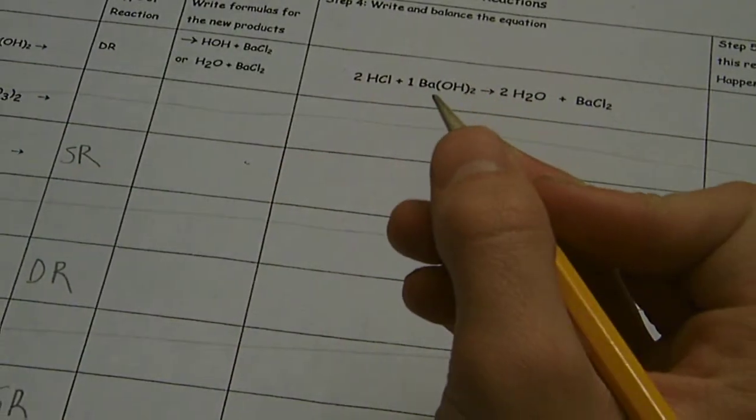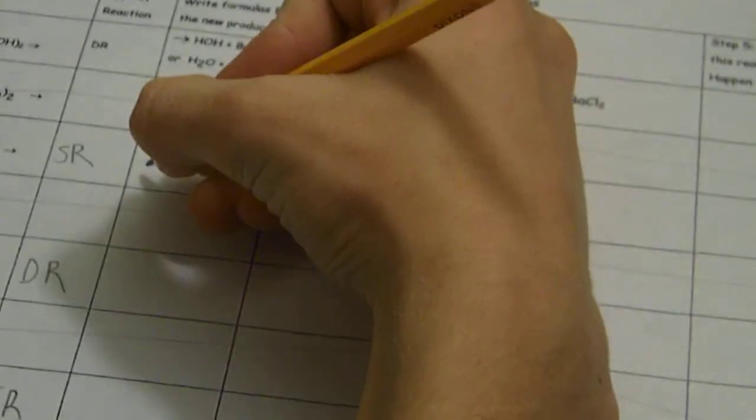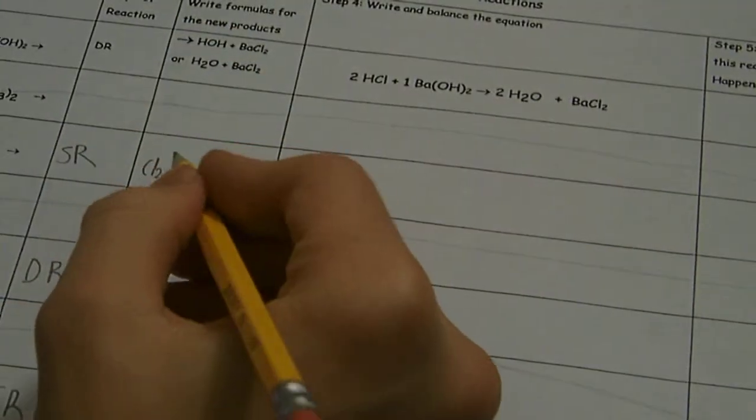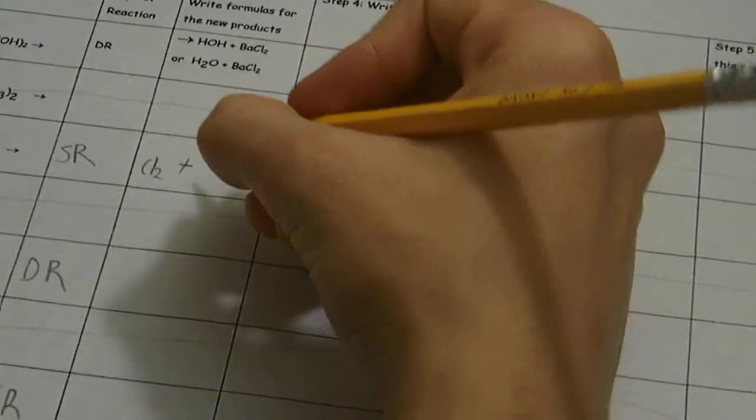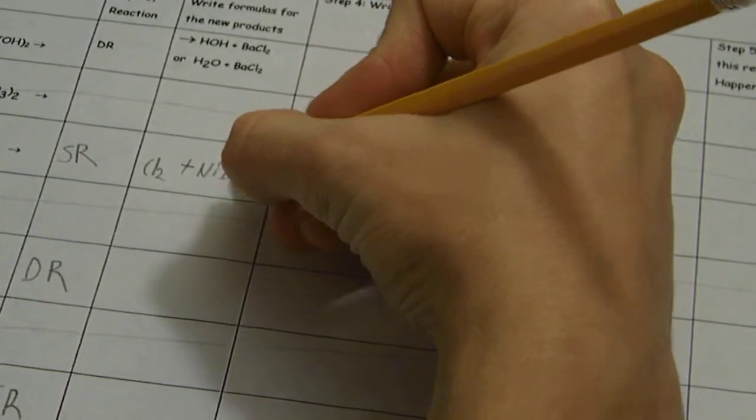So the product should look like Cl2, because Cl is part of Brinkelhoff, so it can never be by itself, so it's going to be Cl2 plus NiBr.